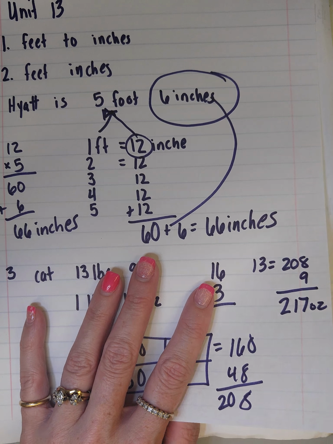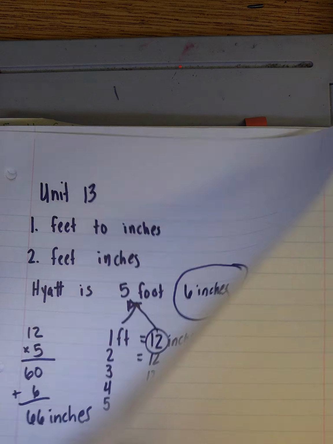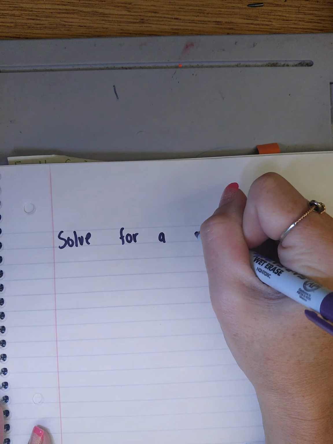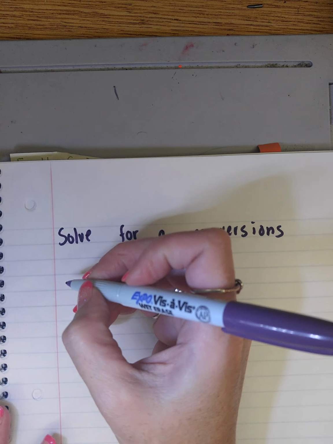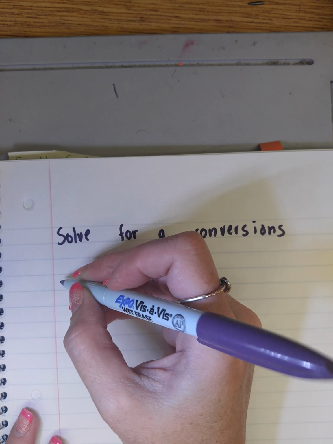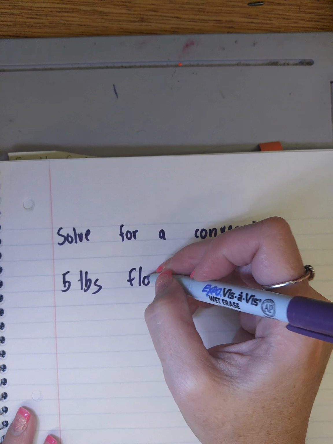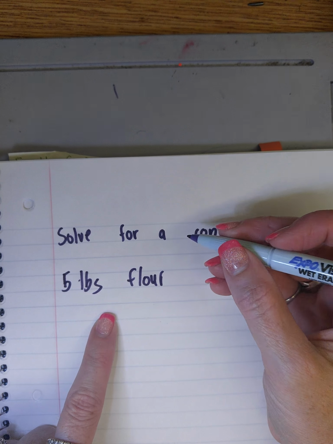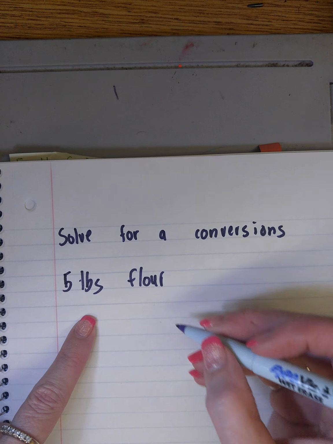You're going to have to figure out an expression. So how would you solve for a conversion? Solving for a conversion. So here's an example. So for example, if I have a bag of flour that weighs 5 pounds. So that's my flour, F-L-O-U-R, because it is the type that you bake with. I have a 5-pound bag of flour. What is the expression that you would use to solve this?